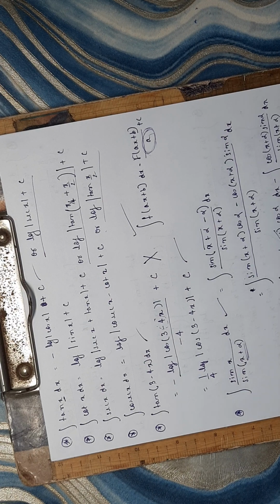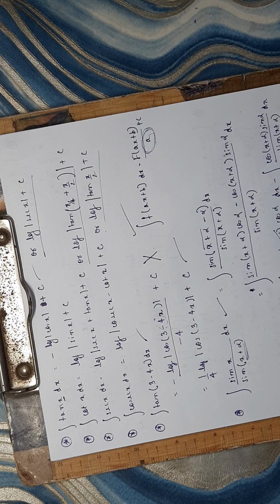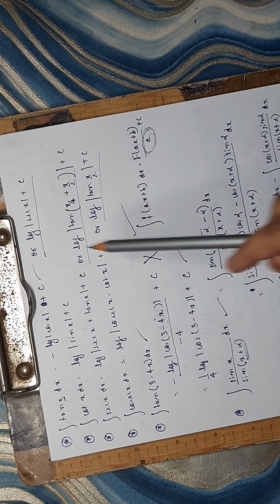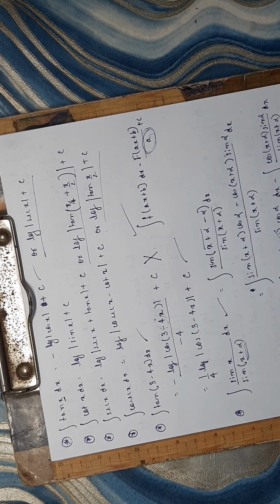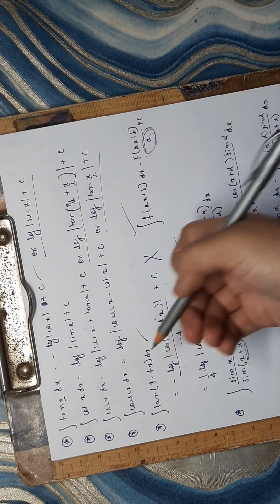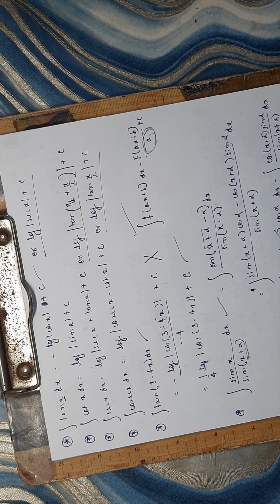This is something which you are supposed to learn by heart. In case you are curious as to how these formulas come up, I can share that in a separate video.